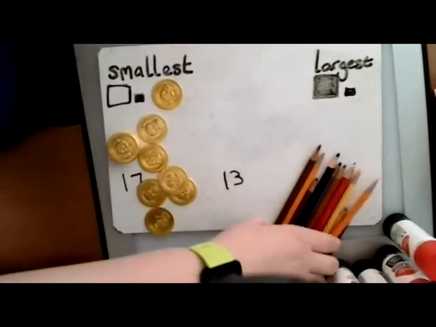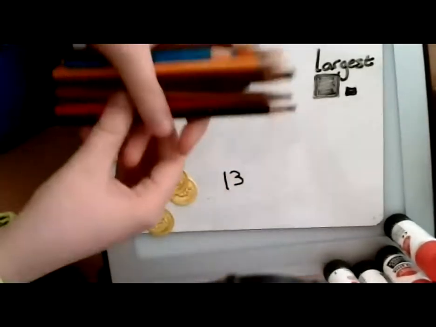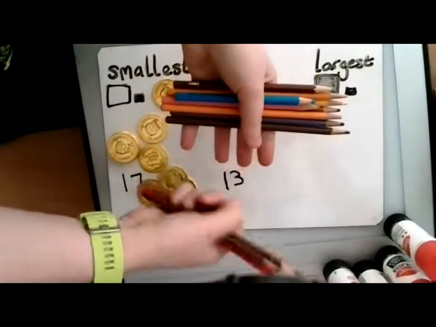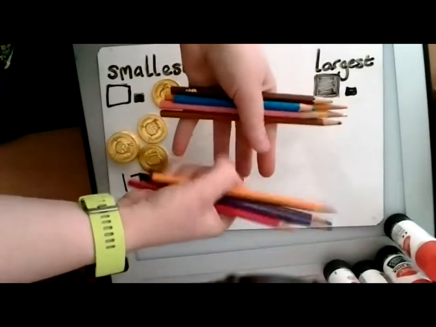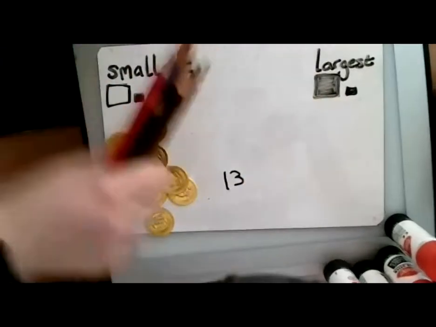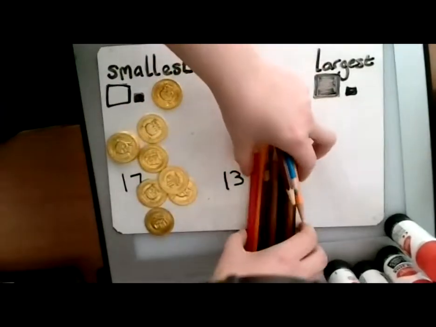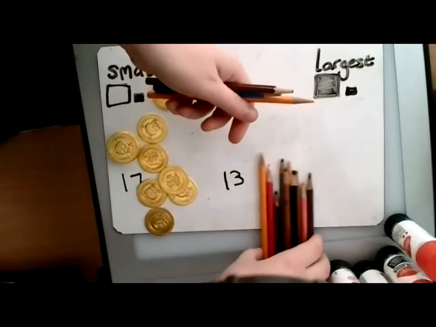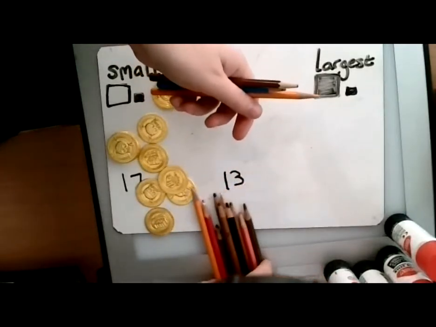So let's have a look at my pencils. 1 10. So I know 1 10 is the same as 10 1s. 1, 2, 3, 4, 5, 6, 7, 8, 9, 10. So 1 10 is the same as 10 1s. That's 1 10, and we keep those together. 1 10, put it down there.